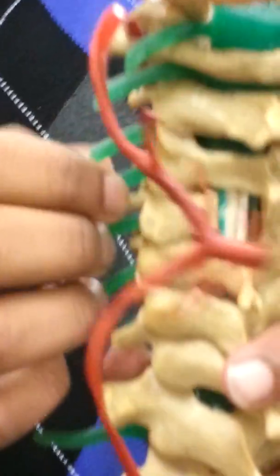Dude, I'm just counting. I have absolutely no idea. So let's do that again. C1, C2, C3, C4, C5, C6, C7, C8. Dr. Olson, could you just make sure we're counting this correctly?